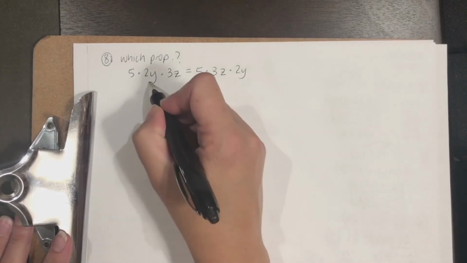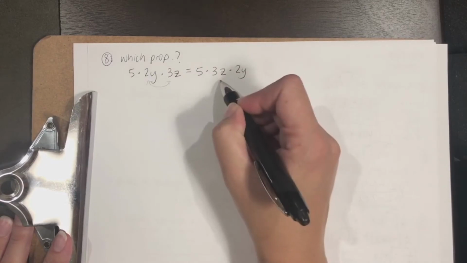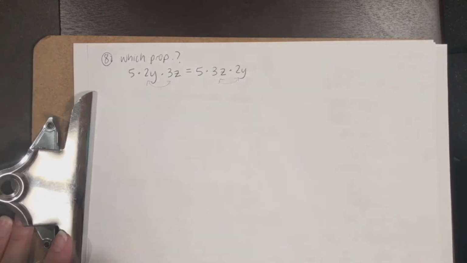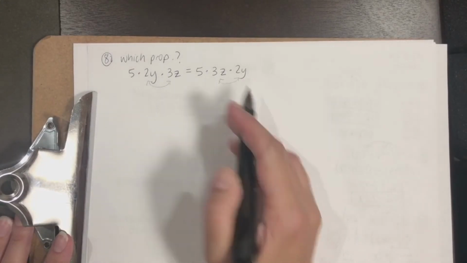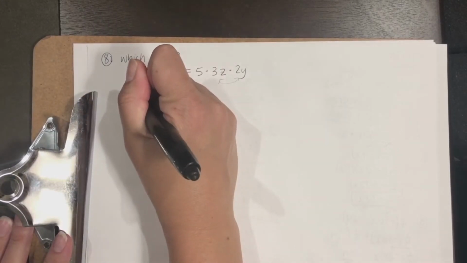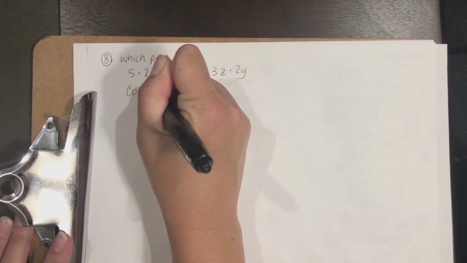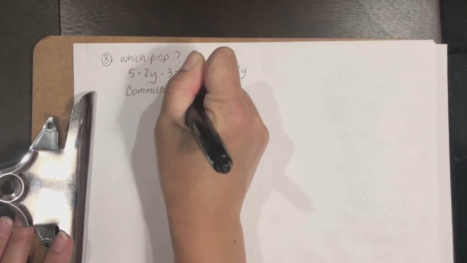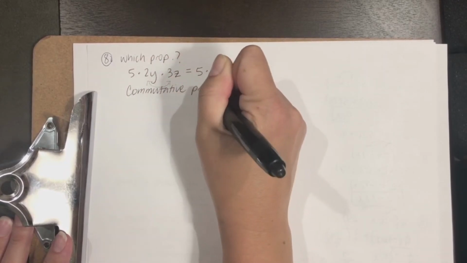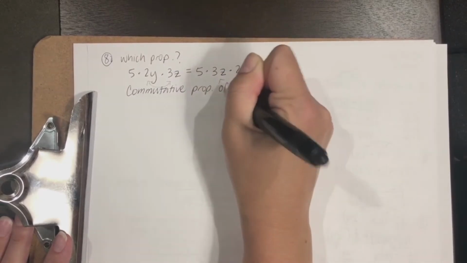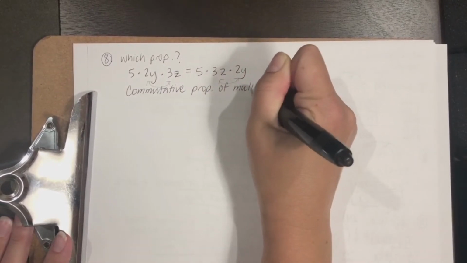Do you see that? These guys flip-flopped. They traveled or they commuted. So this is the commutative property of multiplication.